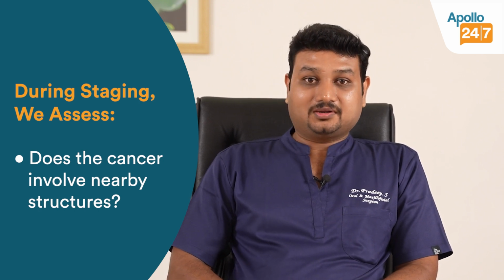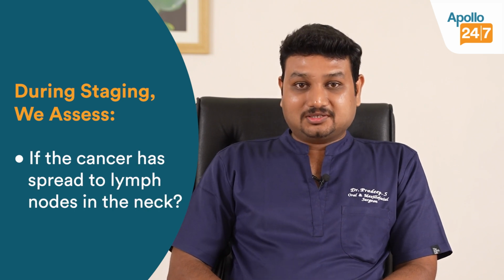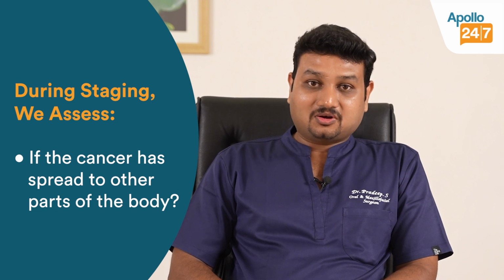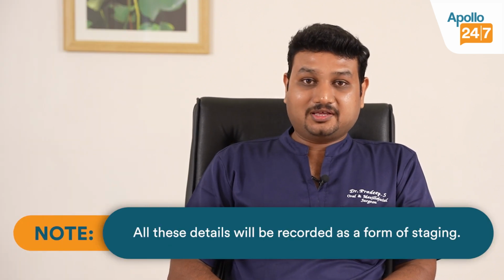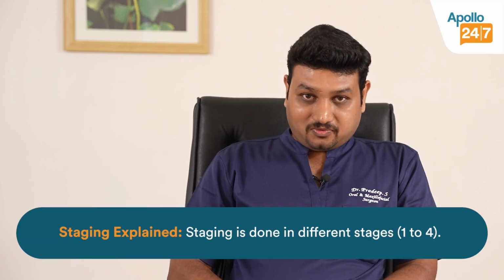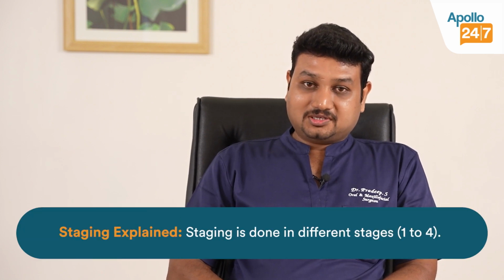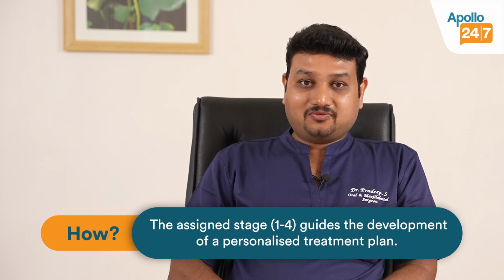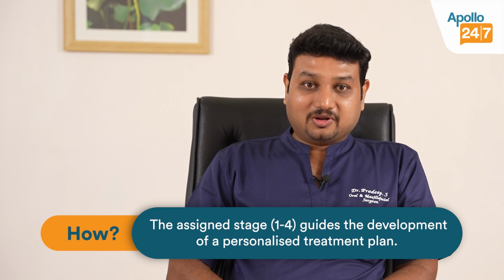Based on the extent of the disease, whether the disease is involving any structures nearby, whether it is going to the lymph nodes in the neck, or whether it has spread anywhere else, all these details will be recorded in the form of a staging. This staging is stage 1, stage 2, stage 3 and stage 4. This will give us a fair idea of how to go about the treatment plan.